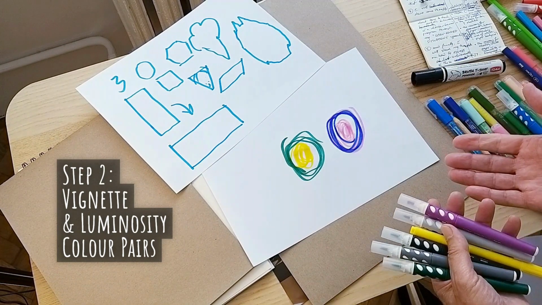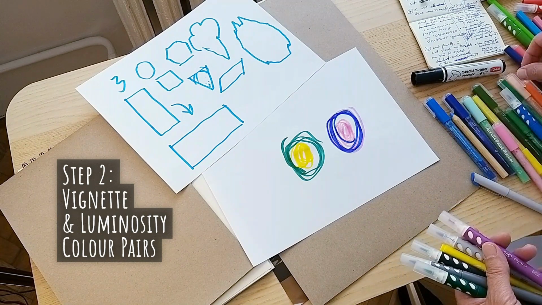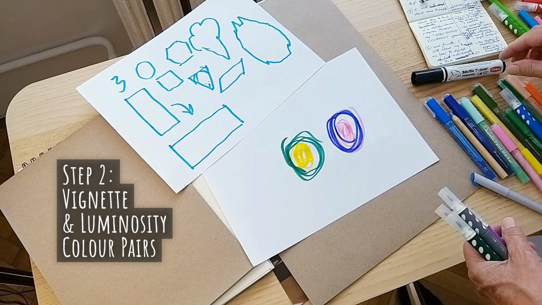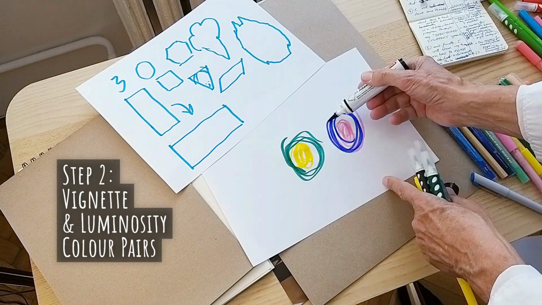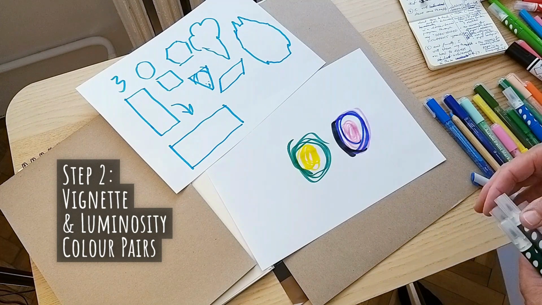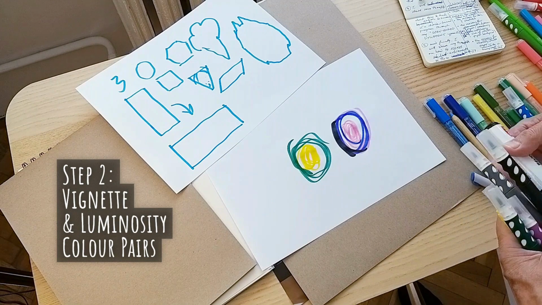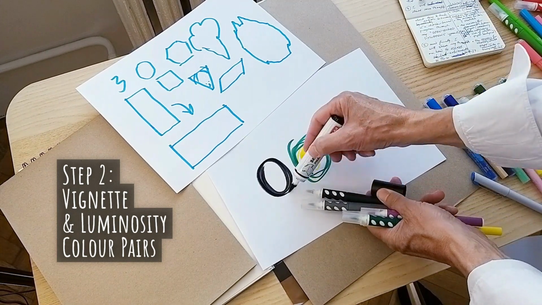During the demo, I ask for their suggestions right from the start. It might be dark green and bright yellow, pink and a mix of dark blue, purple and black, or a monochrome combo like a black vignette and white luminosity.